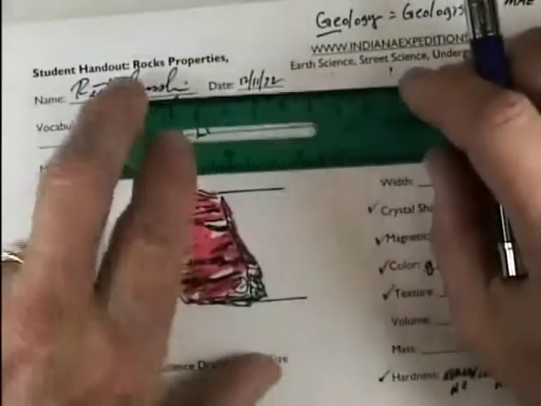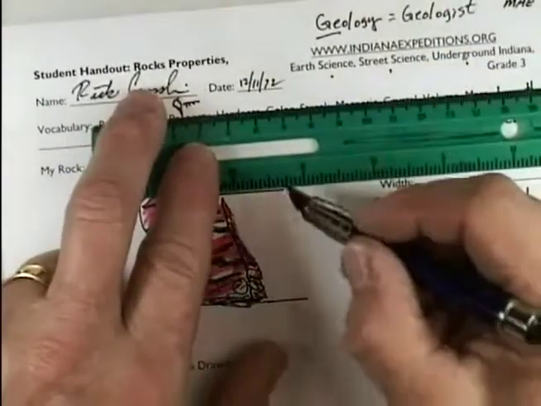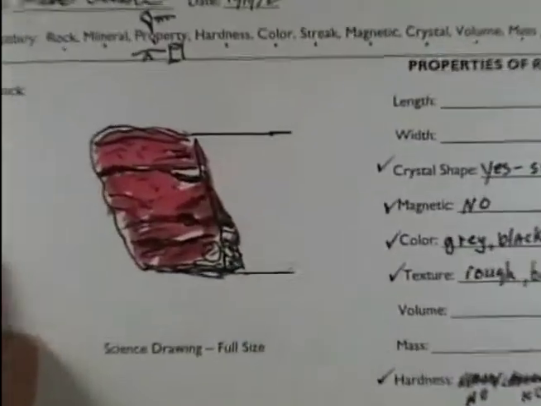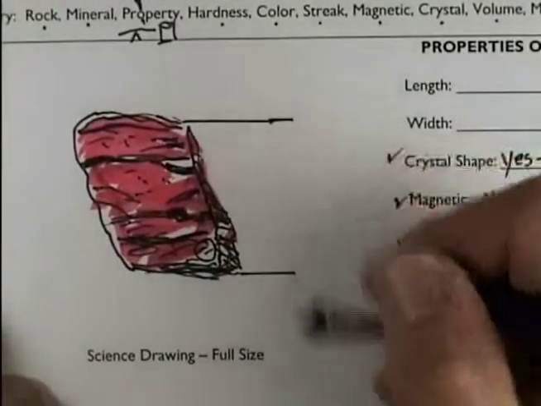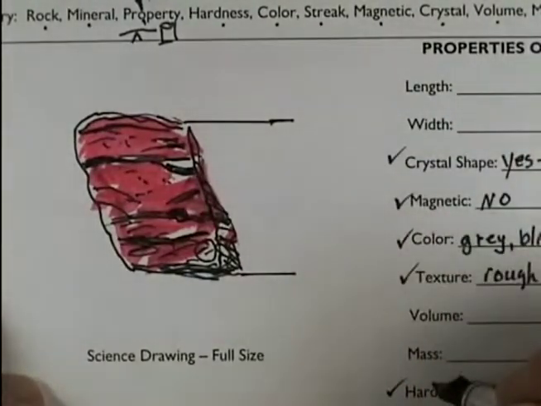And so these two lines come out just about the same. See that right there? Okay, so I made two guidelines with my ruler because we're trying to find the length. This is the length we're going to do right here.